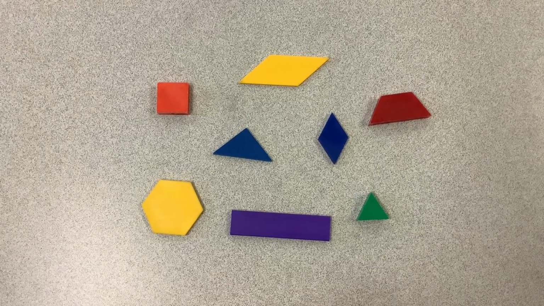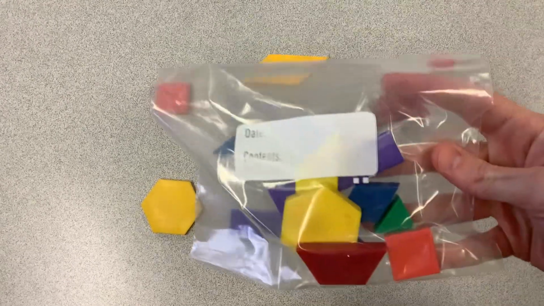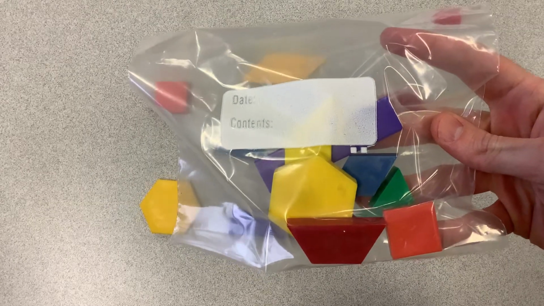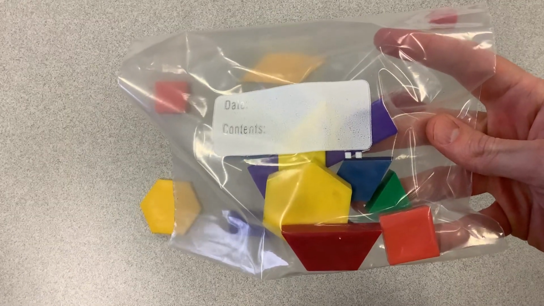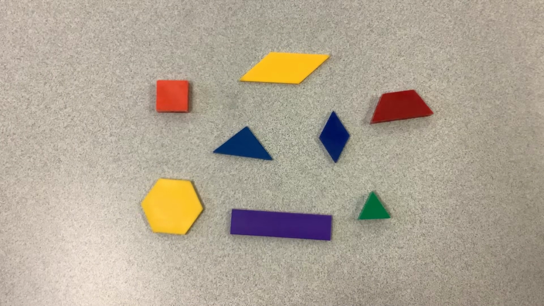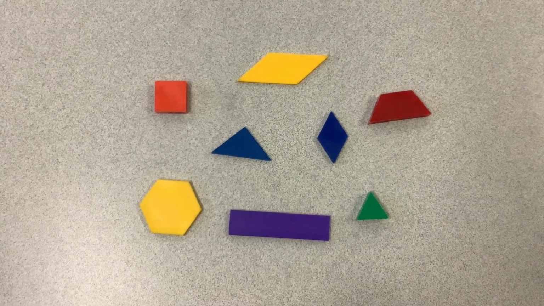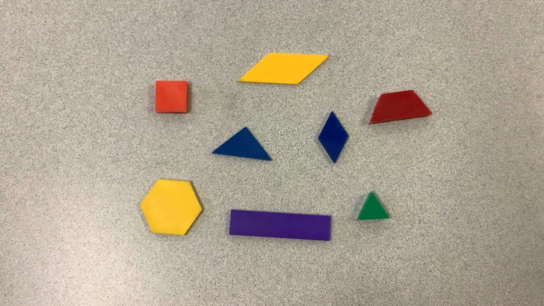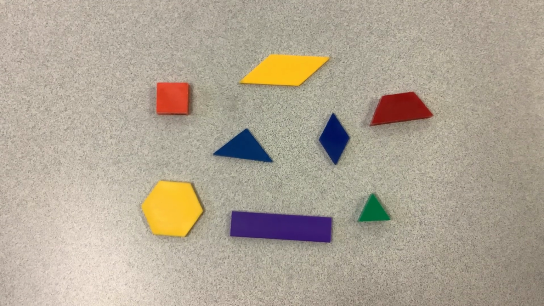If you happen to have access to one of these shape baggies, it would be super helpful for you to follow along and check out some of these shape qualities with me. If you don't have access to a baggie, that's totally fine. You can just watch what I do with the shapes. But if you do have it, you can go ahead and get those shapes out at this time.